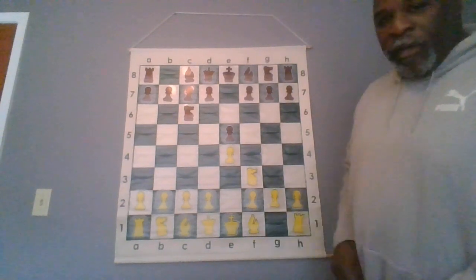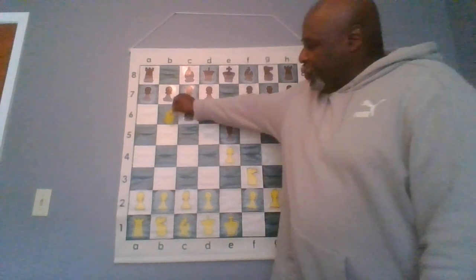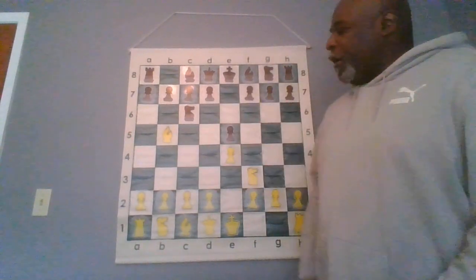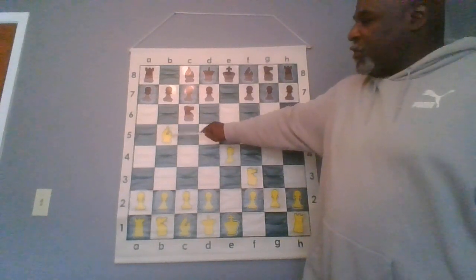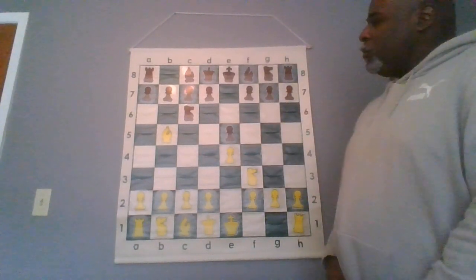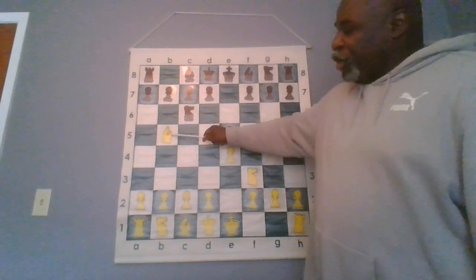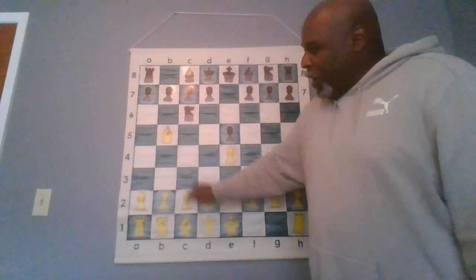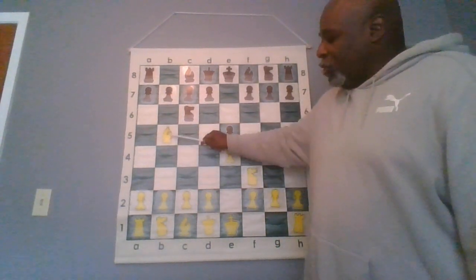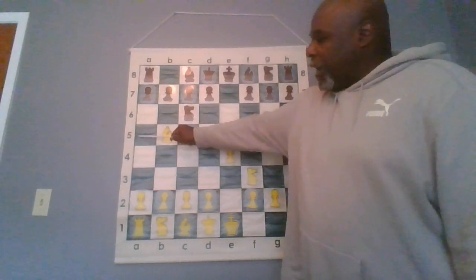Right? So let's say we want to take our bishop out. So we say, okay, let's bring our bishop out. We're going to put our bishop right there. What would we write for this move here? That's bishop B5, because the bishop went to the B file and stopped at rank 5.